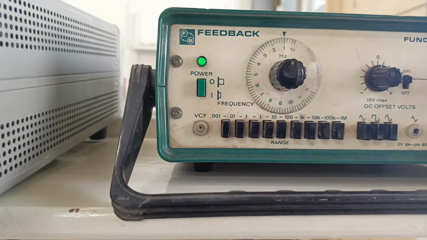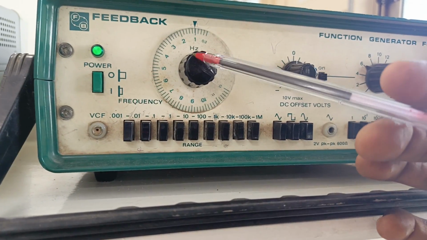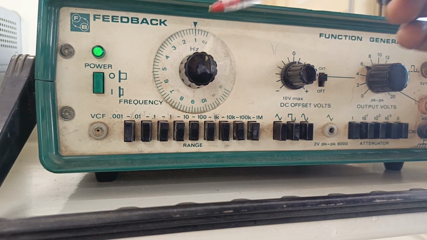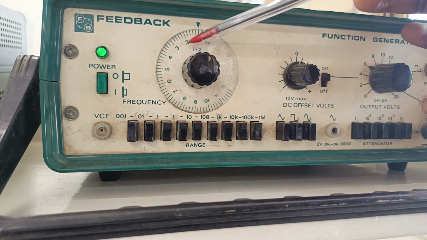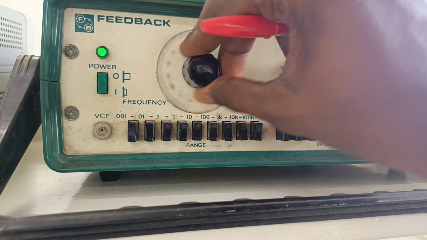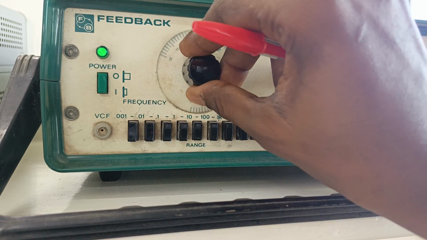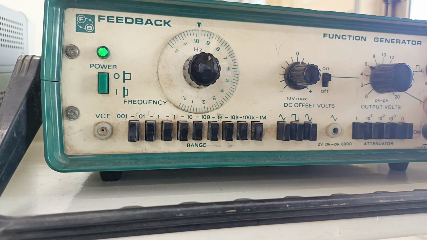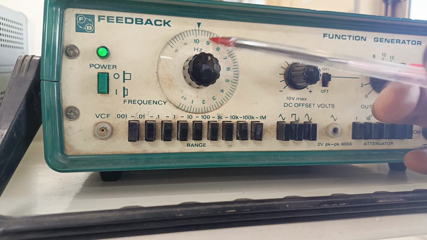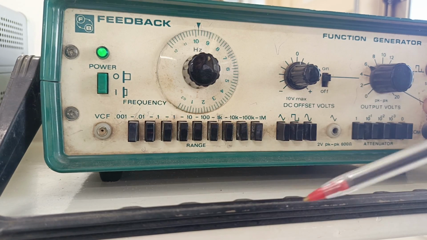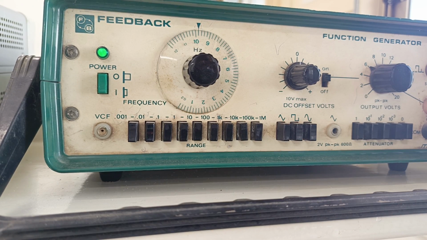Now, that's just the range, not the frequency. To generate the 98, we tune this. If you see, this is Hertz. This is the frequency. We tune this to 9.8. So 9.8 and then this range gives us 98 Hertz.